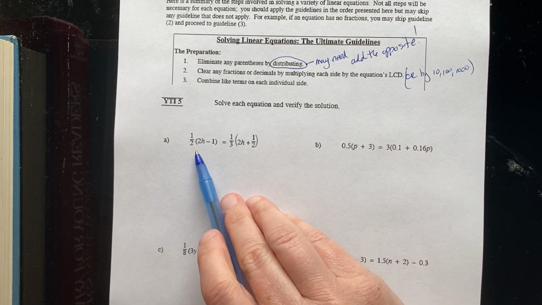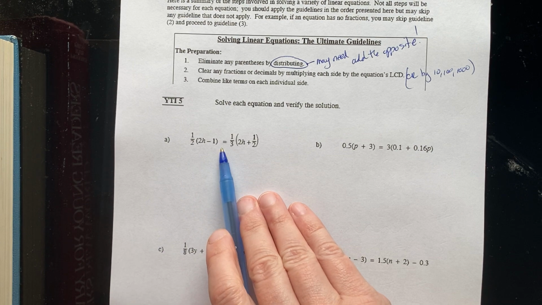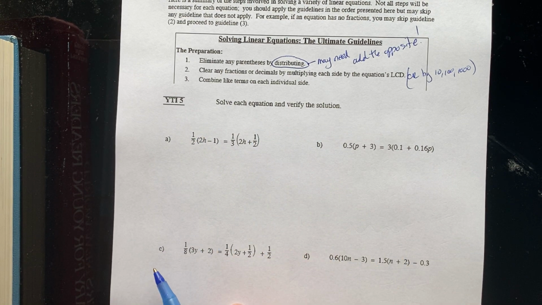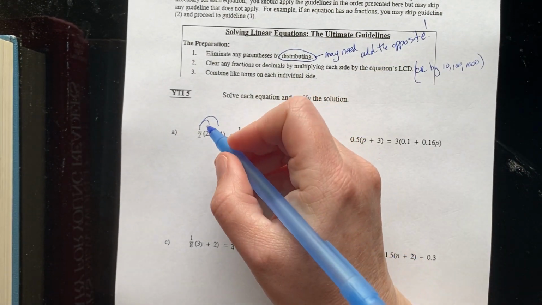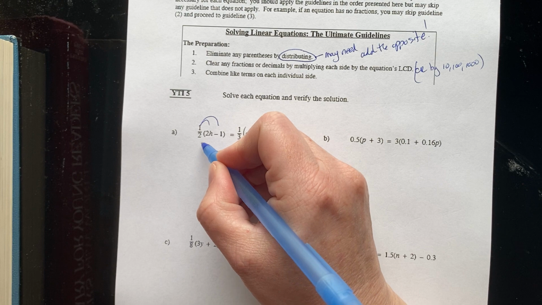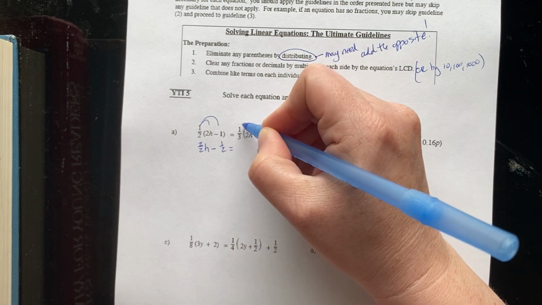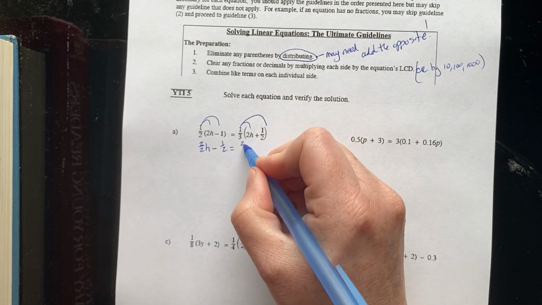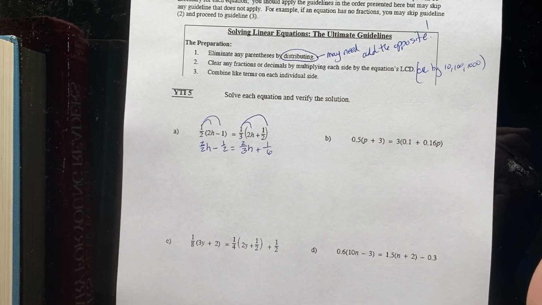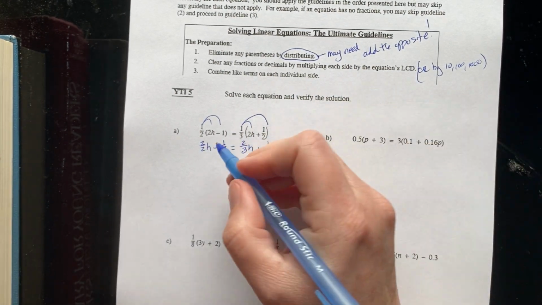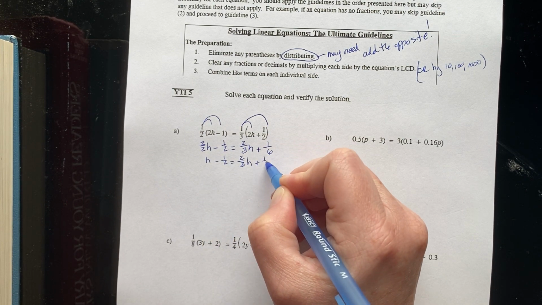What this is pointing out is I can, but that's not how we teach you to do it. If you have parentheses in here, you don't want to multiply through here by 6, not yet. So the first thing I want to do is distribute. 1/2 times 2 is going to be 1. So in the end, I'll have 2/2 h minus 1/2 equals, and I'm distributing that 1/3, 2/3 h plus 1/6. Now this is just a 1, so h minus 1/2 equals 2/3 h plus 1/6.